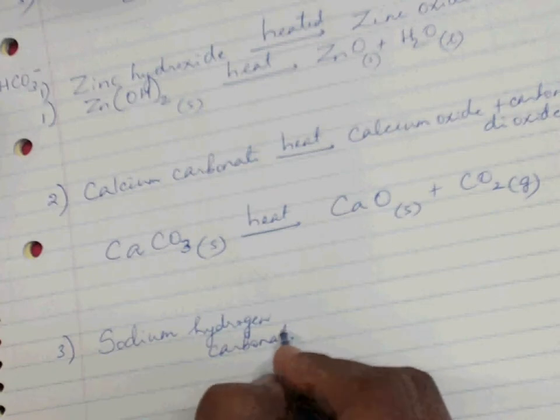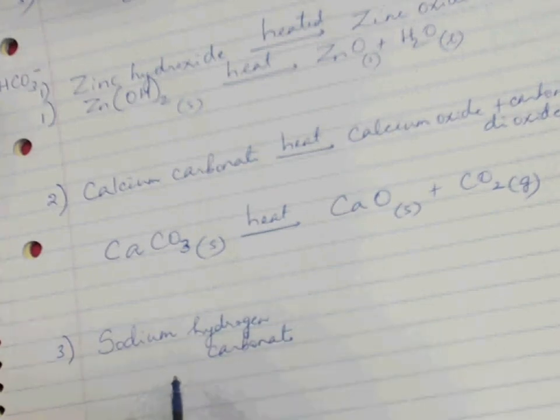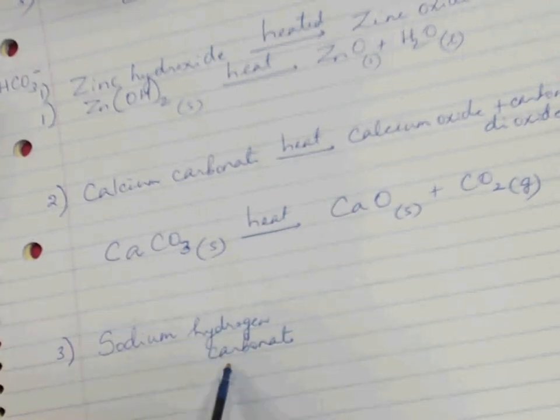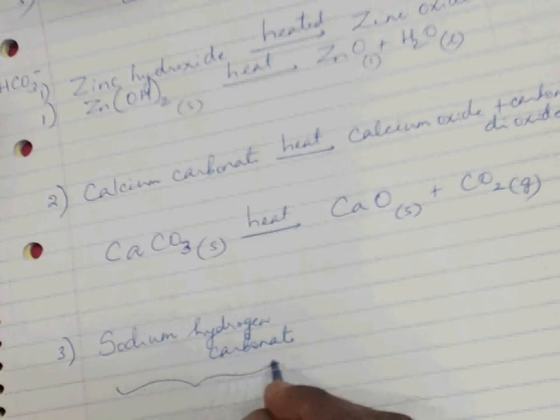Now, this is a very commonly used chemical, and if you have ever done some baking or you've been in the technology room, you would have used sodium hydrogen carbonate, because this is also known as baking soda.